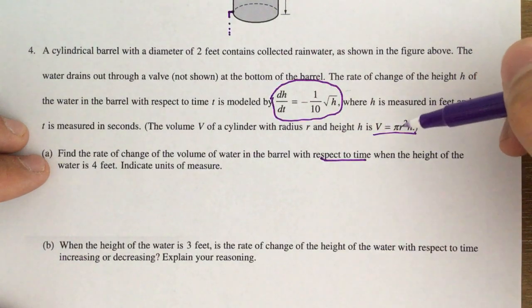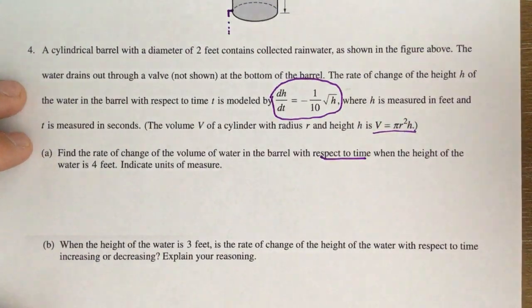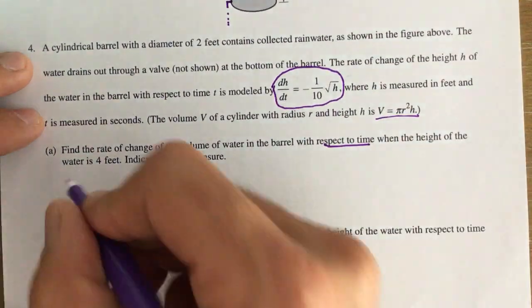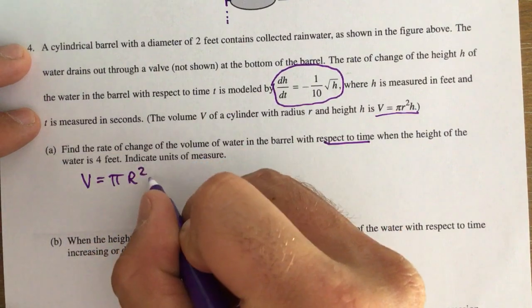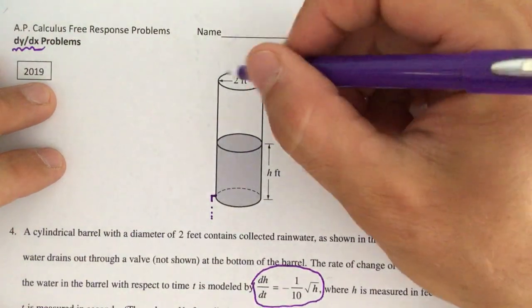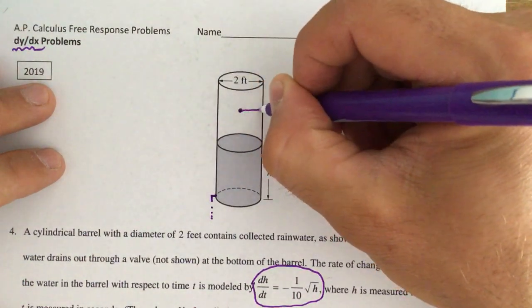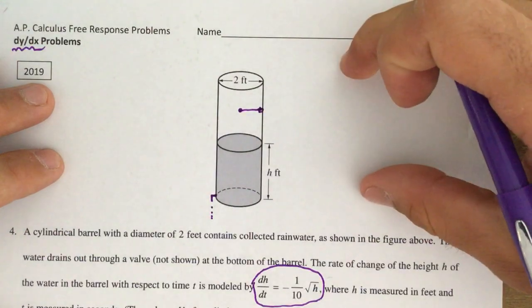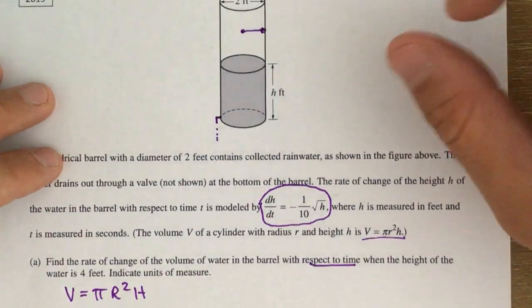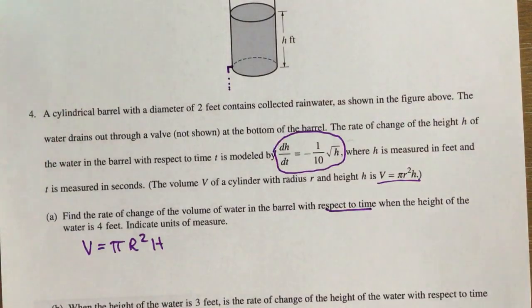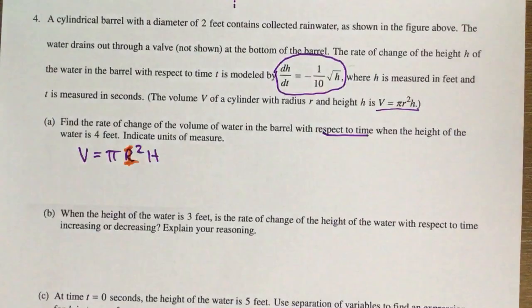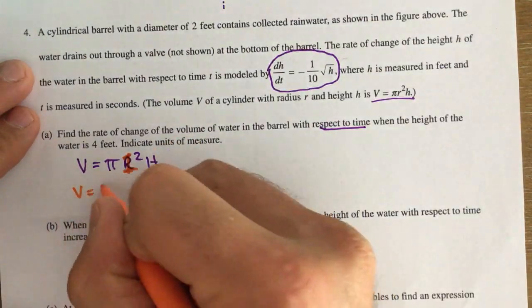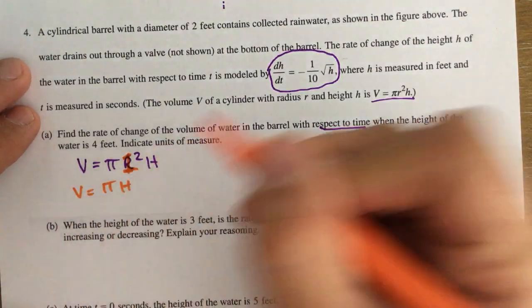This is a little scary because it has an r and an h, so it looks like I'd have to do the product rule, and I don't want to. So I'm going to start with V equals pi r squared h. Luckily, this is not a cone, it's just a cylinder, because the radius is a constant. So we can plug it in right now, versus something that is an actual variable. The radius is just 1. So we really just have volume equals pi h.